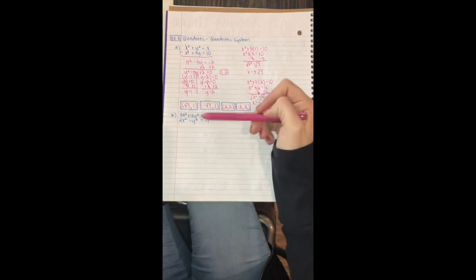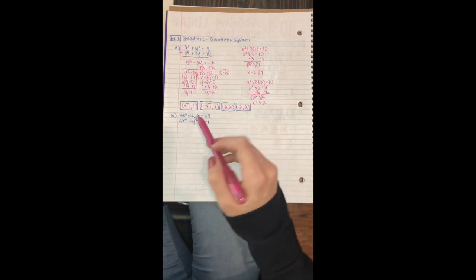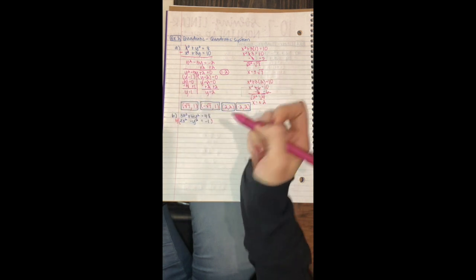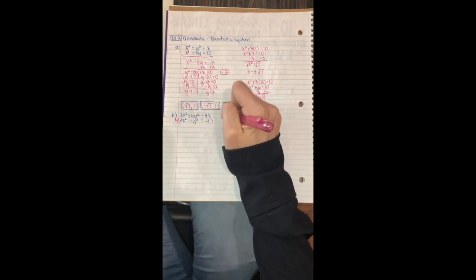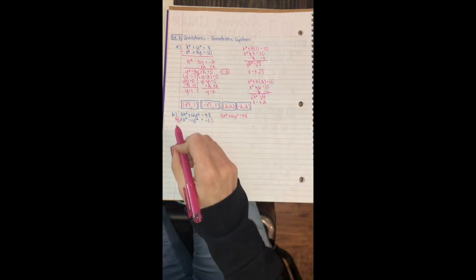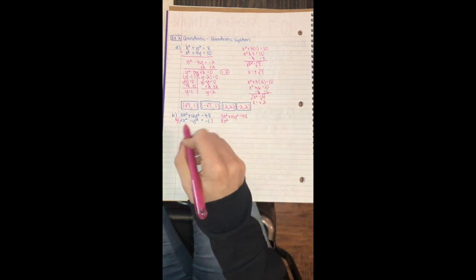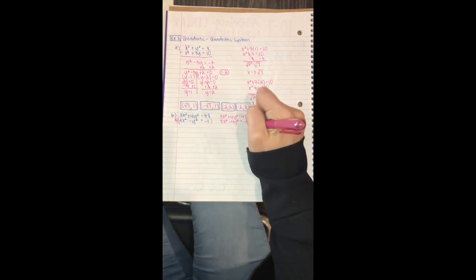For our next example, we have 3x squared plus 4y squared equals 48, and 2x squared minus y squared equals negative 1. Now, what we can do here is we can cancel the y squareds. I like that there's a positive and a negative, but we need these numbers to match. So I'm going to multiply this bottom row by 4, because then I would have a negative 4y squared. So I'm just going to rewrite this. 3x squared plus 4y squared equals 48 over to the side, and then multiply by 4. 4 times 2 is 8x squared. 4 times negative y squared is negative 4y squared. And then 4 times negative 1 is negative 4.